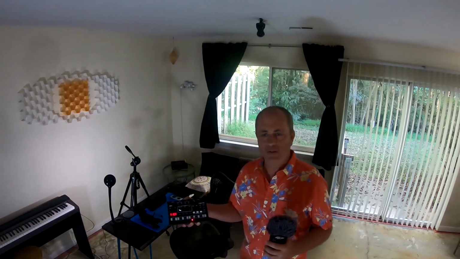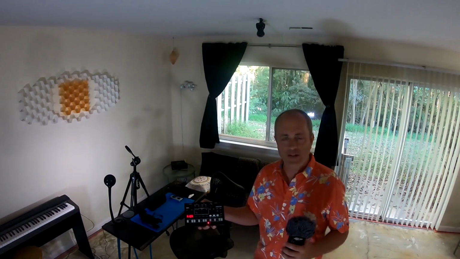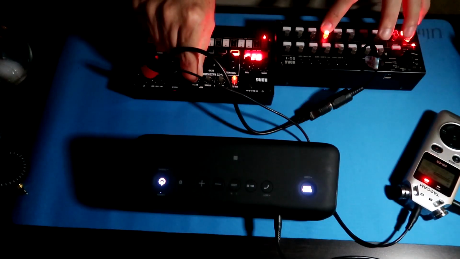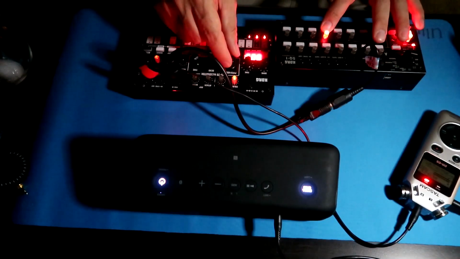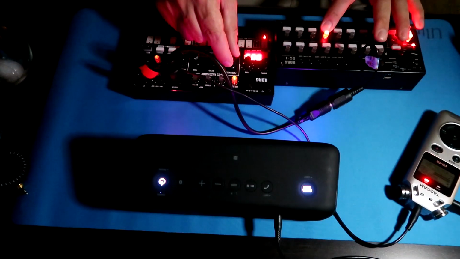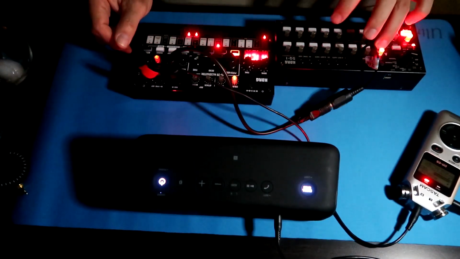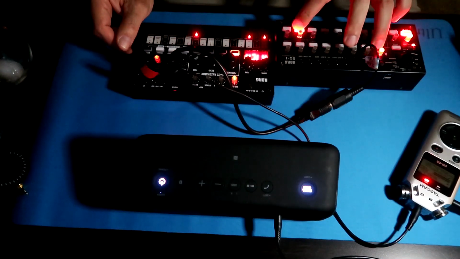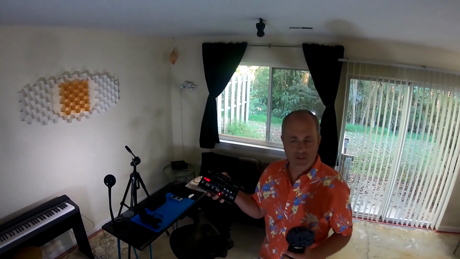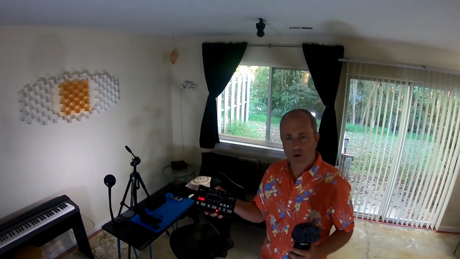So you can pair the kick with an effects pedal or some other device. But I'd really like to explore and show you some of the things that this Volca can do all on its own.